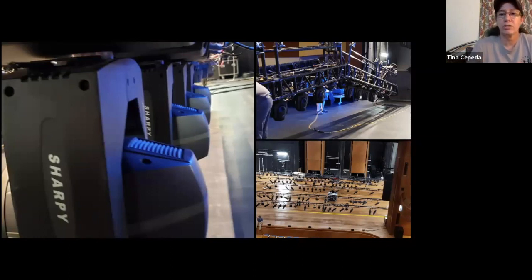The rig at the upper right-hand side is the actual rig those Sharpies are on, and that's what creates a really nice beam effect. They can move and twirl and all sorts of stuff. Those are really nice beams. And then of course the lighting rig from above for Diavolo at the GPAC.